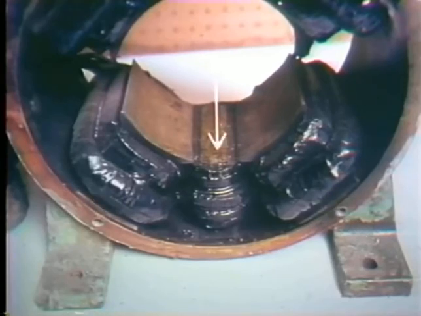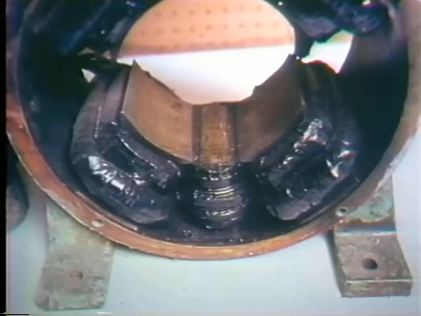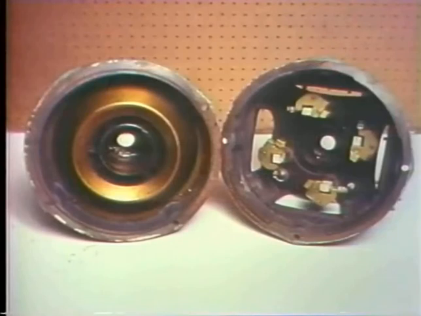This small pole piece with the coil around it is an interpole. It's bolted to the frame so it can be removed too. These interpoles help to compensate for armature reaction. These are the end bells. They support the brush rigging and the inspection covers, and they house the bearings which support the armature.